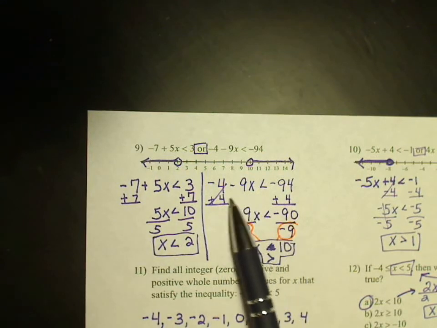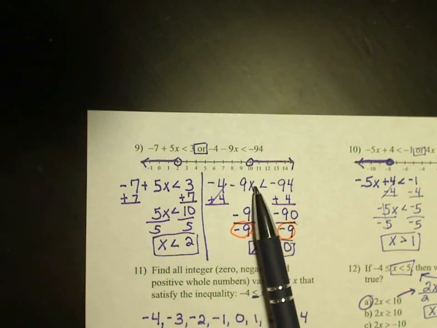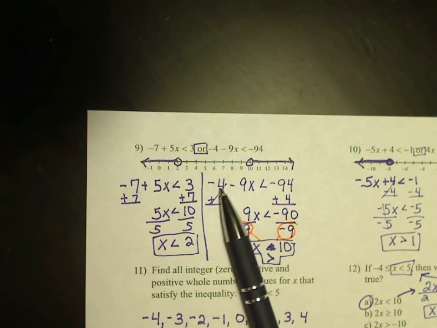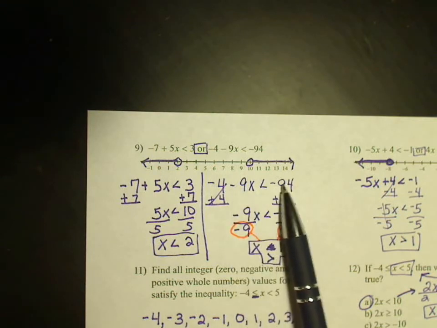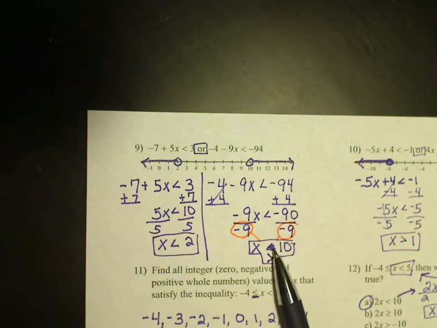Over here, the same thing. This right here is multiplication. So I'm going to do the inverse of this -4. I'm going to add 4 on both sides. And a -94 plus a +4 is a -90. Now I messed up on here first, so you really got to watch these.